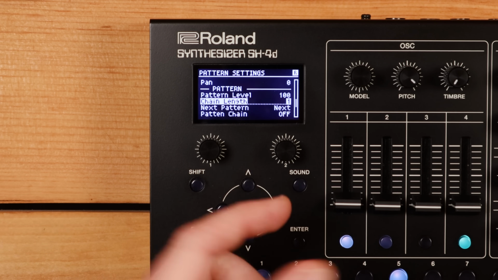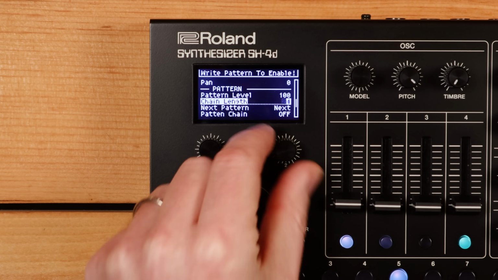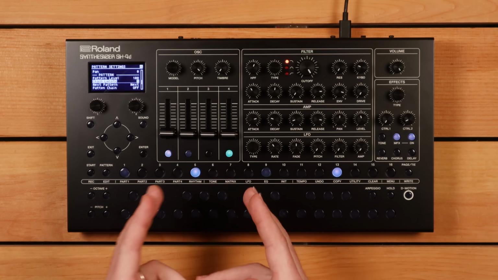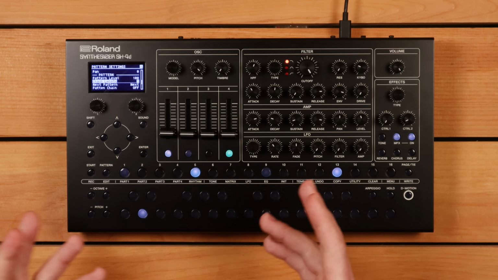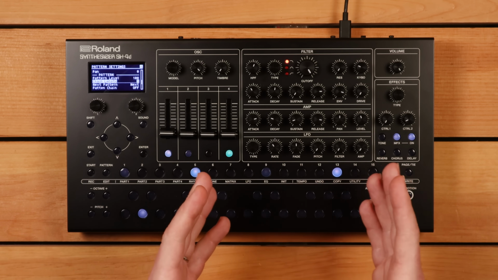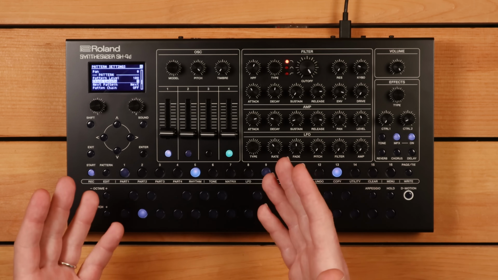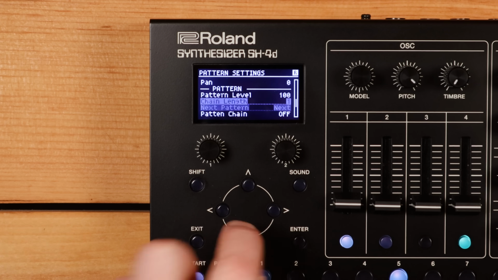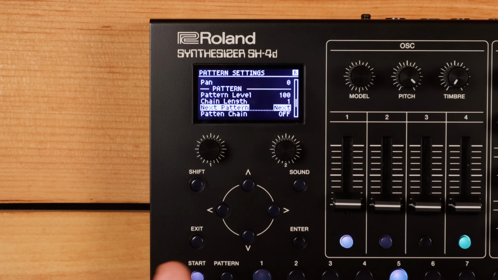Chain length sets how many times the pattern will repeat before switching to the next. Note that this uses the length of the pattern's rhythm part as the reference. So, if our rhythm part is 64 steps, a chain length of 2 will result in 128 steps total before the pattern changes.